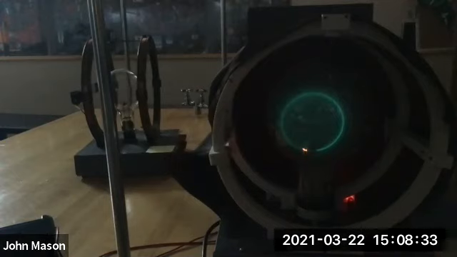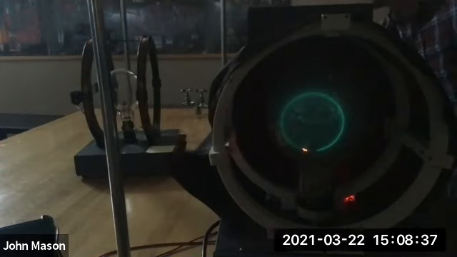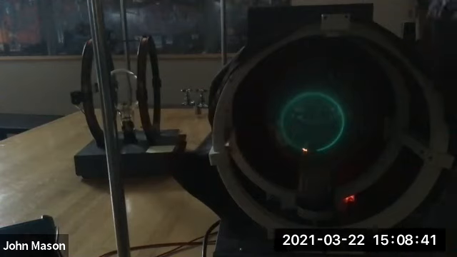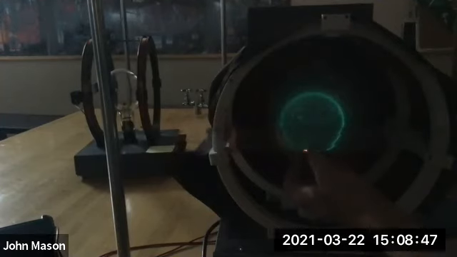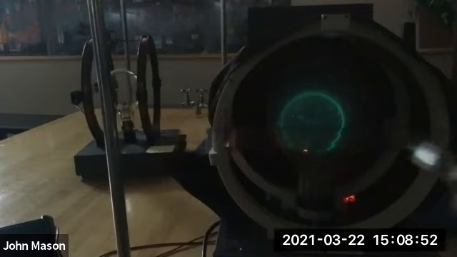And now the radius of the orbit, I'm going to measure with a ruler. I have a little clear ruler here, which I'll set up like so. By looking here, you can measure the radius of the orbit.